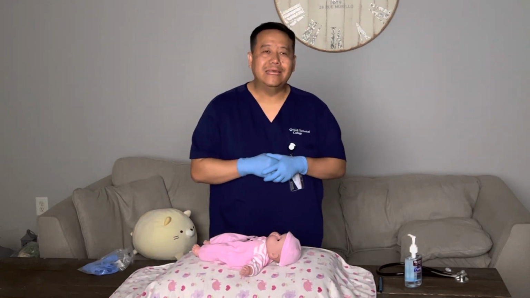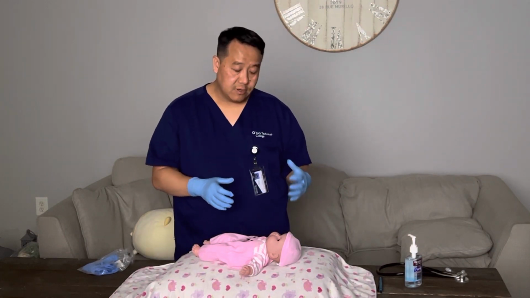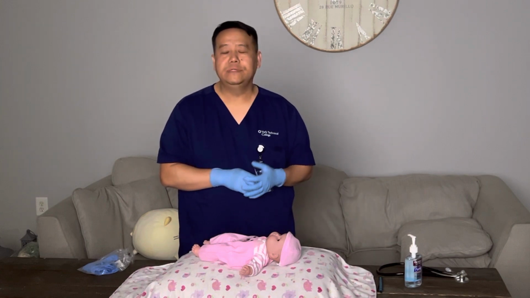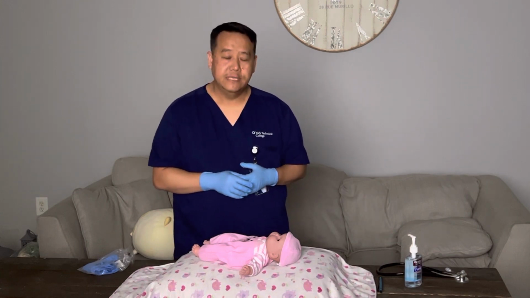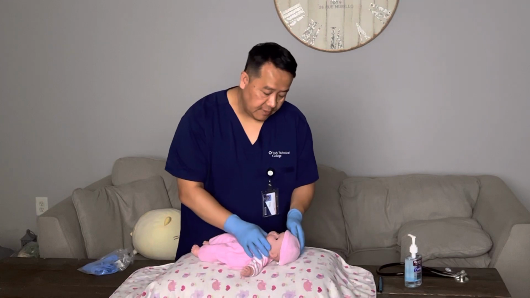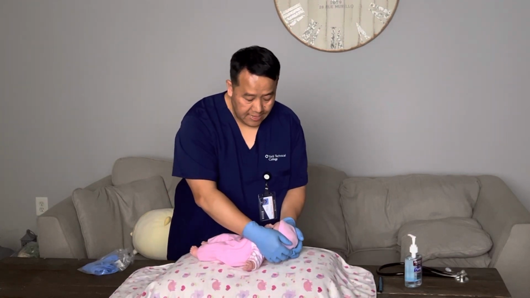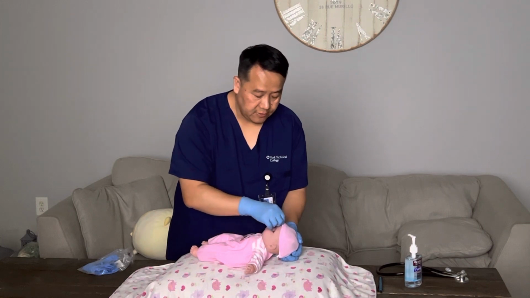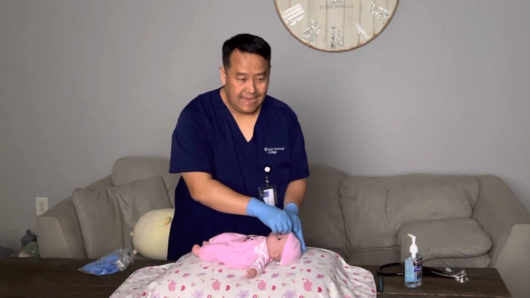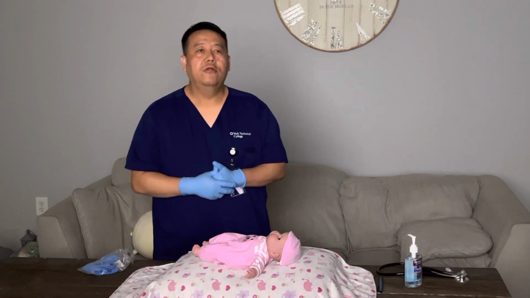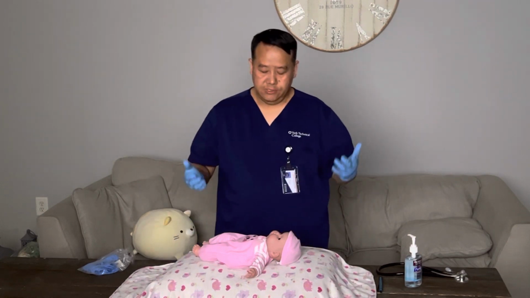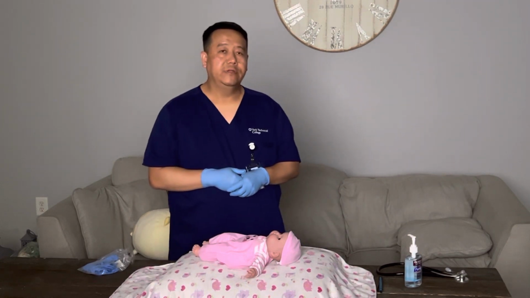So how we look at the head is that a baby's normal circumference, you measure it, should be anywhere between 32 and 36 centimeters. And how you do that is you kind of pick up the head and you go to the back of the head at the occiput, the mid occiput, and you would measure it to the frontal, the mid frontal. And for baby Phoebe, her measurement is 33, which is normal, between the 32 and 36.